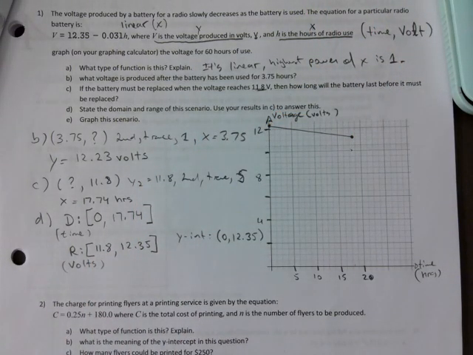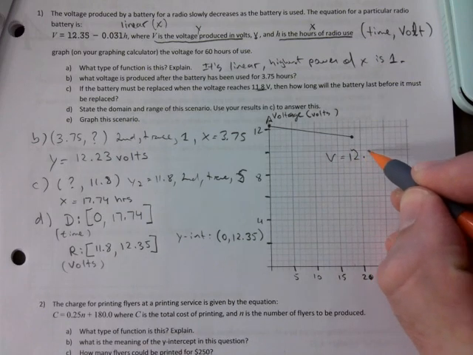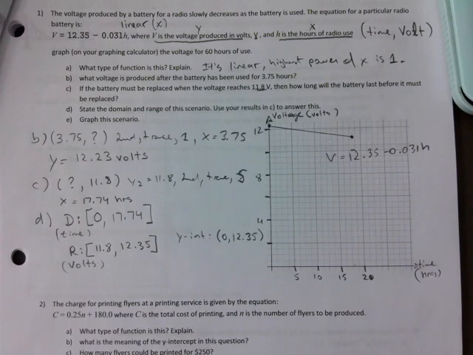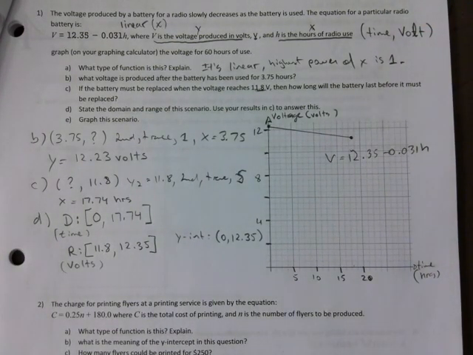I don't know what my key had. Yeah, my key kind of looks the same. And I'm just missing this here, 12.35 minus 0.031 H. And you're done. So I'm just going to scan this and my key is updated. Yeah, okay.